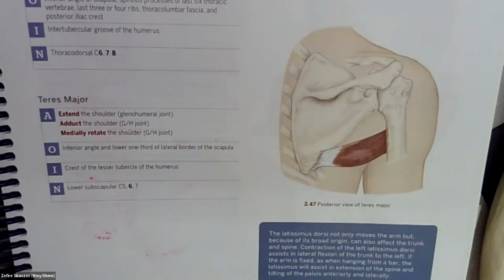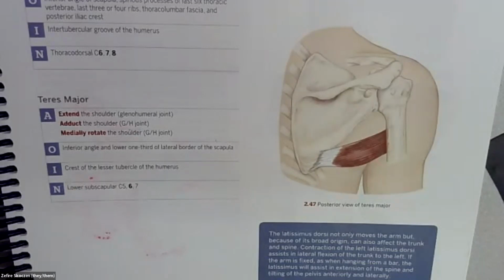All right, let's see. We did the O, we did the I, and then the actions we know, right? Because they're exactly the same as the lats. Extend the shoulder, abduct the shoulder, and medially rotate the shoulder. Now, so far we've been mostly saying shoulder, but just to call out its formal name, because you'll see both in Trail Guide: when you're talking about the shoulder as a joint, you're talking about the ball and socket of the glenohumeral joint. So gleno for the glenoid fossa, humeral for humerus, so glenohumeral.